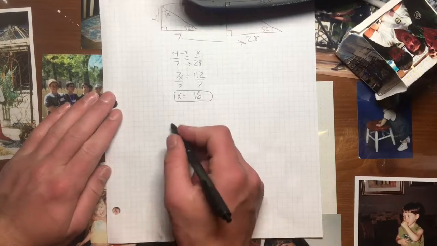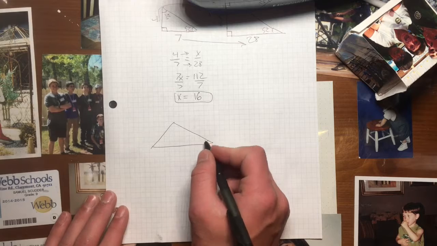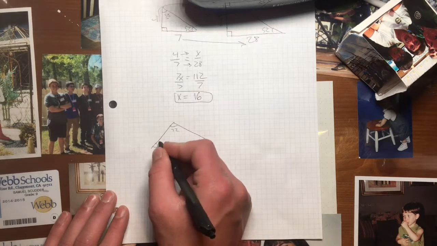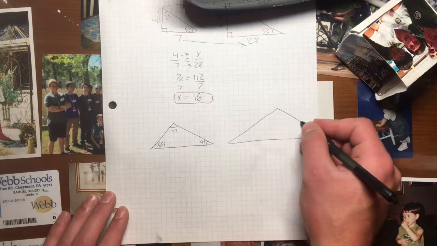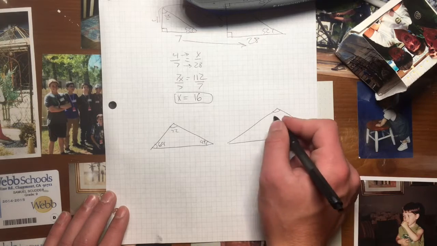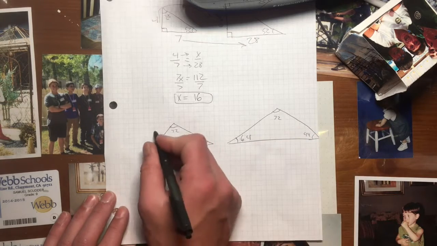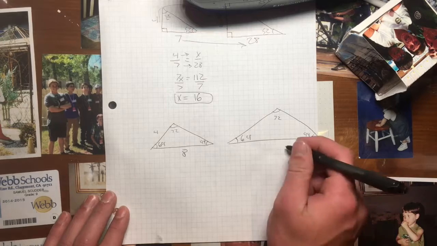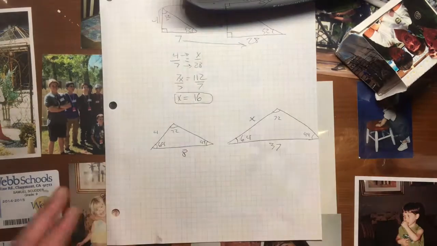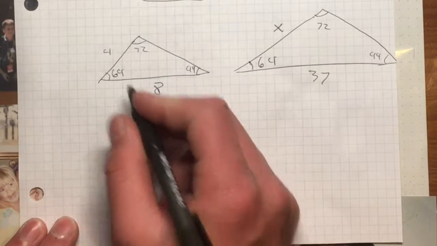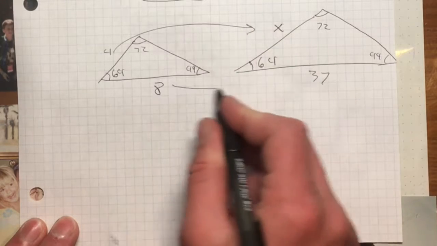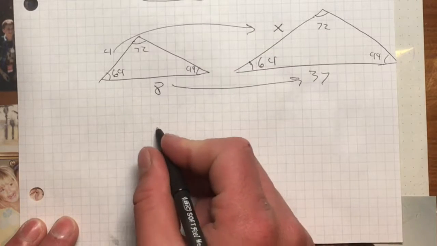Two triangles with the angles 64, 72, and 44. The smaller triangle has the sides of 4 and 8, while the other one has the sides of x and 37. Even though these triangles are not right triangles, we can still set up the ratio because the angles are the same. So let's set one up.